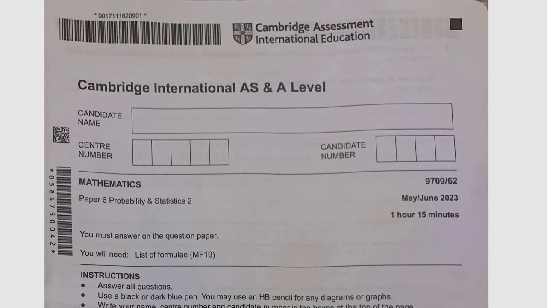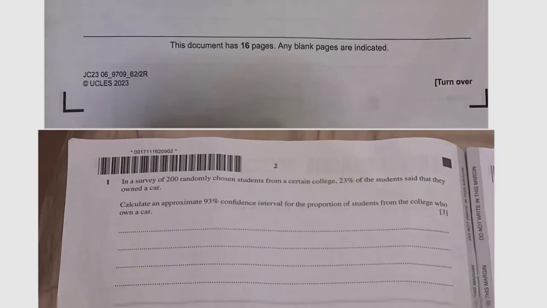We shall be looking at Cambridge International Exam A-Level Probability and Statistics, Paper 6 Variant 2, May-June 2023. As you can see, now the first question.